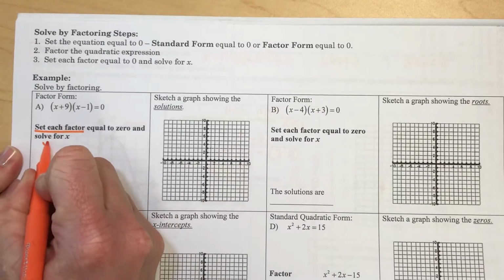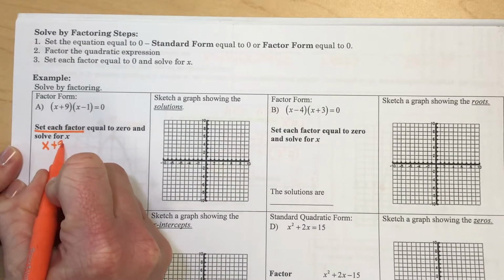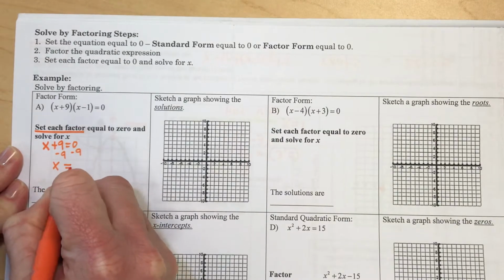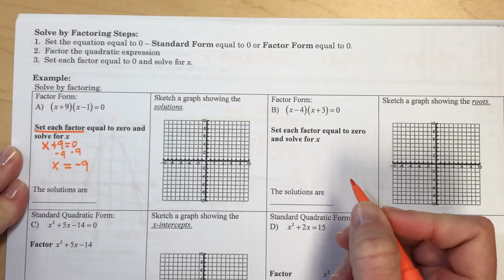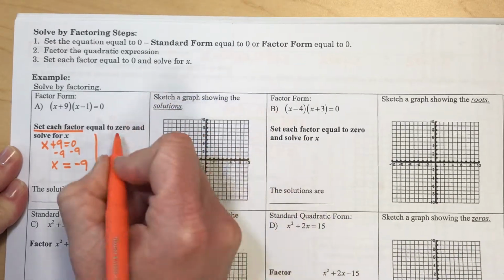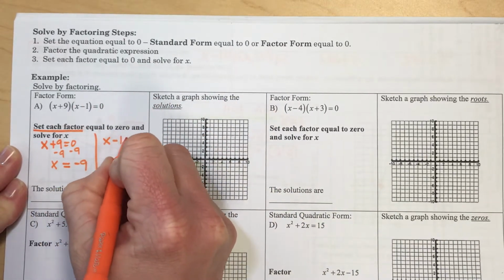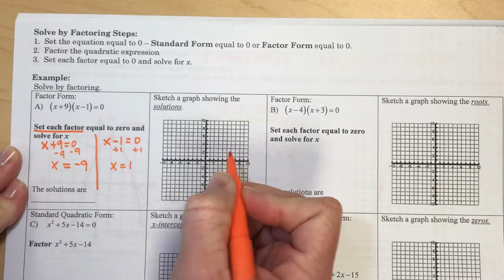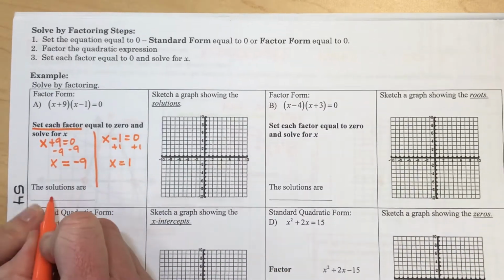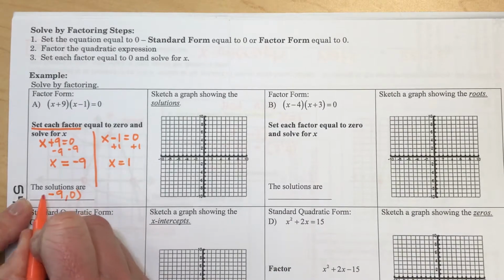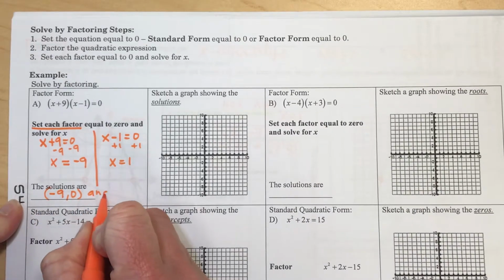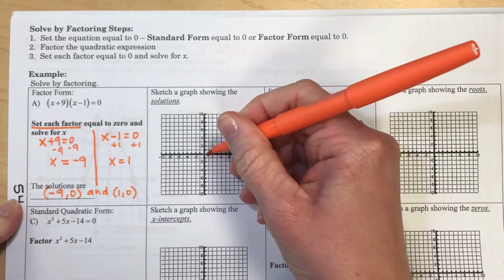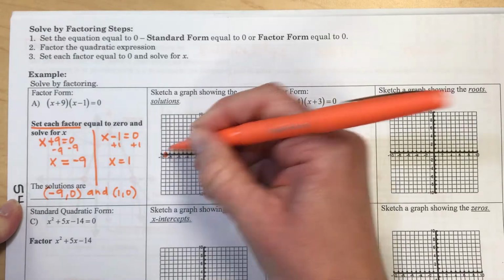x-intercepts. So if I set the factor x plus 9 equal to 0, and I solve for my x, one of my solutions is going to be -9, and my second factor of x minus 1, if we set that equal to 0 and we add 1 to both sides, we will get a solution of 1. And so the 2 solutions of -9 and 1 are going to be here on my picture, and then over here at -9.